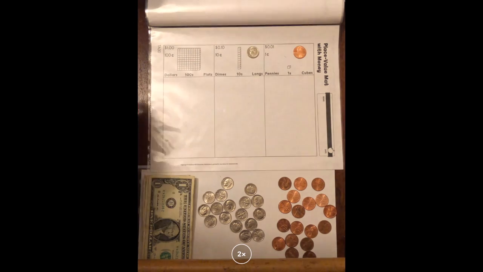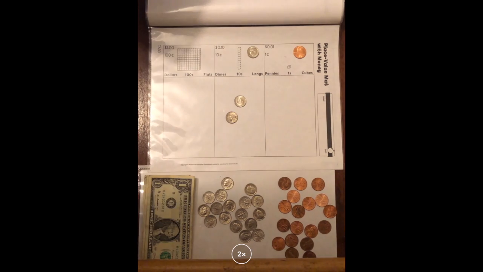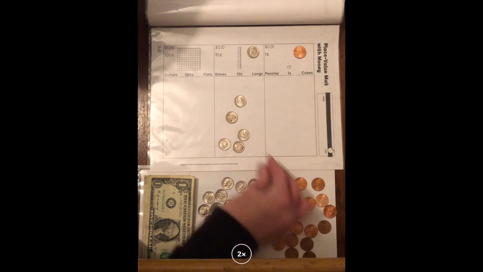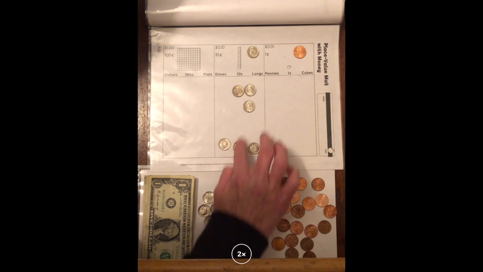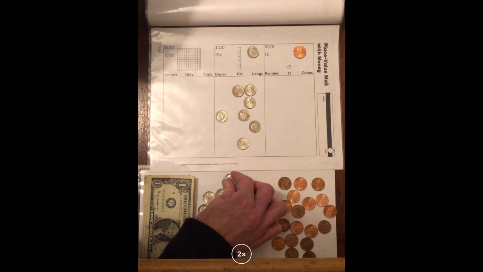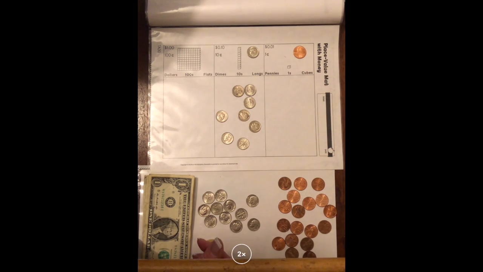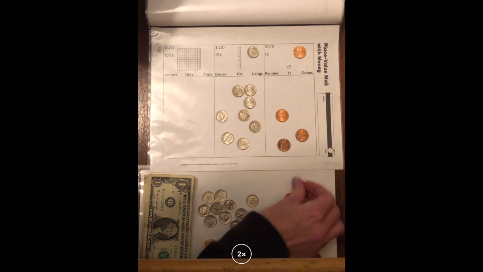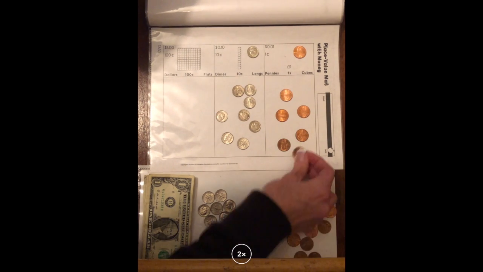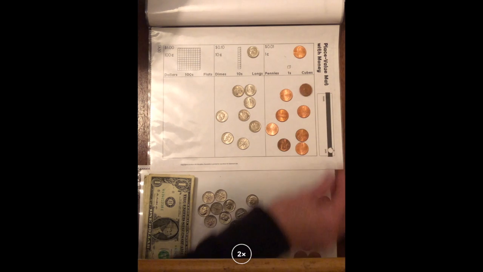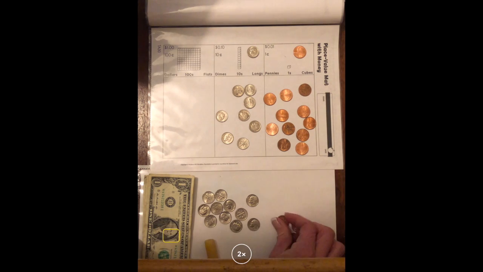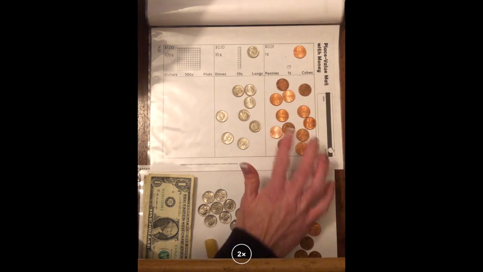Those are just to show you that we're using dimes here and pennies there. All right, so I've got some dimes and some pennies.